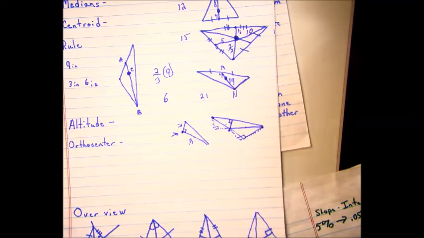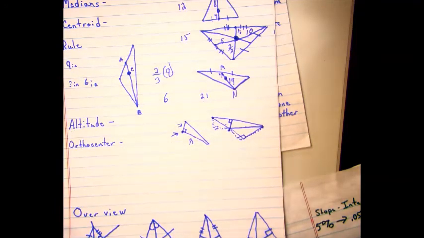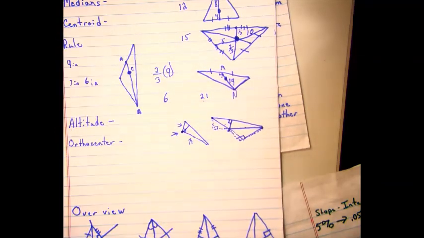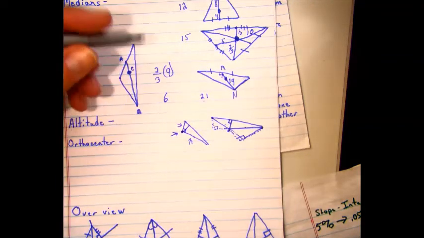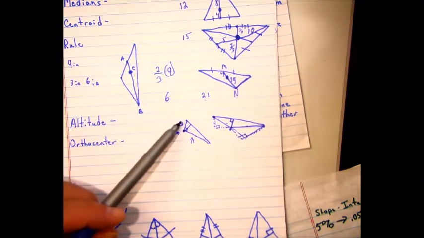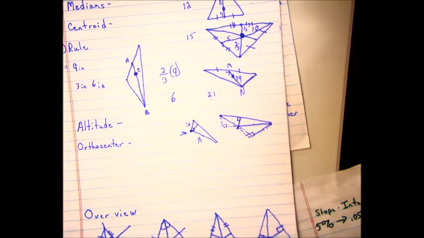It will always be where the right angle is. Why? Because that's where two of the altitudes already meet. So when I go to draw the third altitude, it's going to meet there too. So a right triangle, it meets on the triangle, except when we had circumcenter, it was on the hypotenuse. This one's on the vertex. Altitudes will always meet on the right angle of the right triangle.